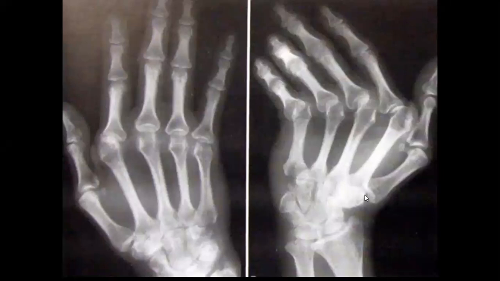You will find it in many texts similar to this. Why? Because it is like ulnar subluxation at the level of the metacarpophalangeal joints. So when you see this at the metacarpophalangeal joints with ulnar deviation, this is what is called Jaccoud's.